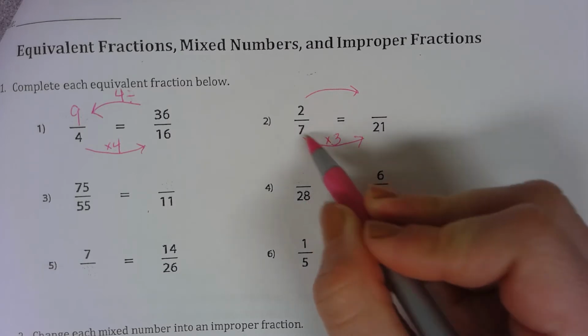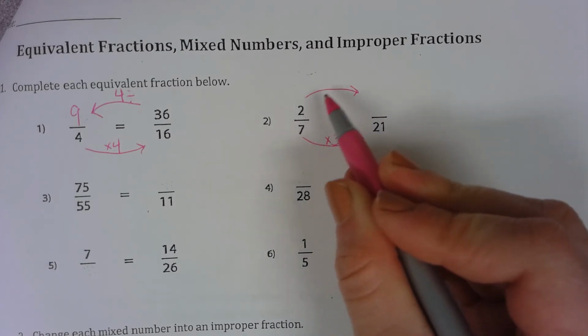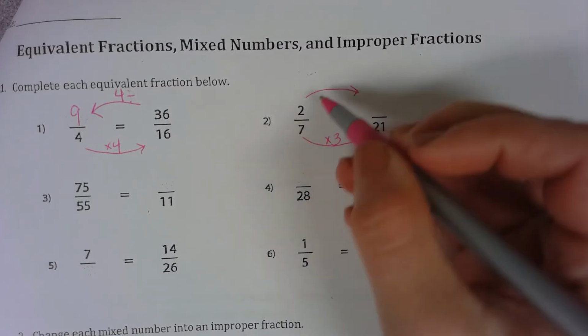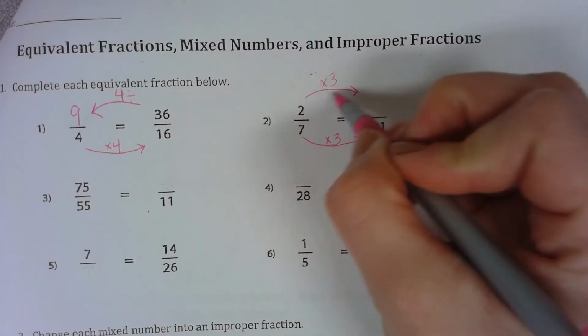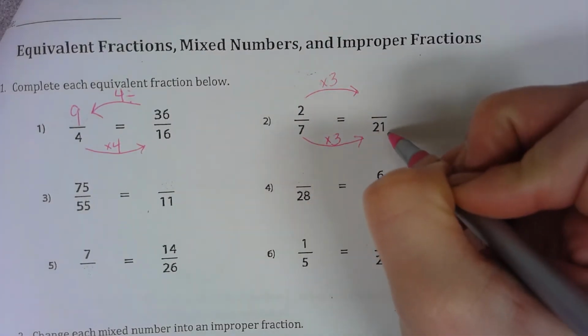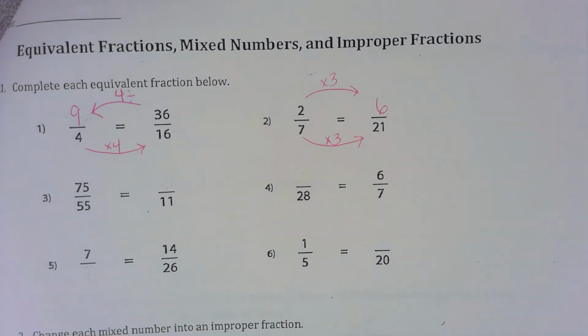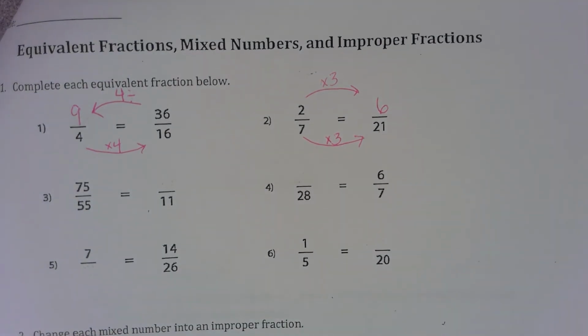The same missing piece on the bottom is done up at the top. So 2 times 3, because we're going in that direction, the same direction as below this time, would be 6. So my answer would be 6/21. Okay, now 3, 4, 5, and 6 are going to be your homework.